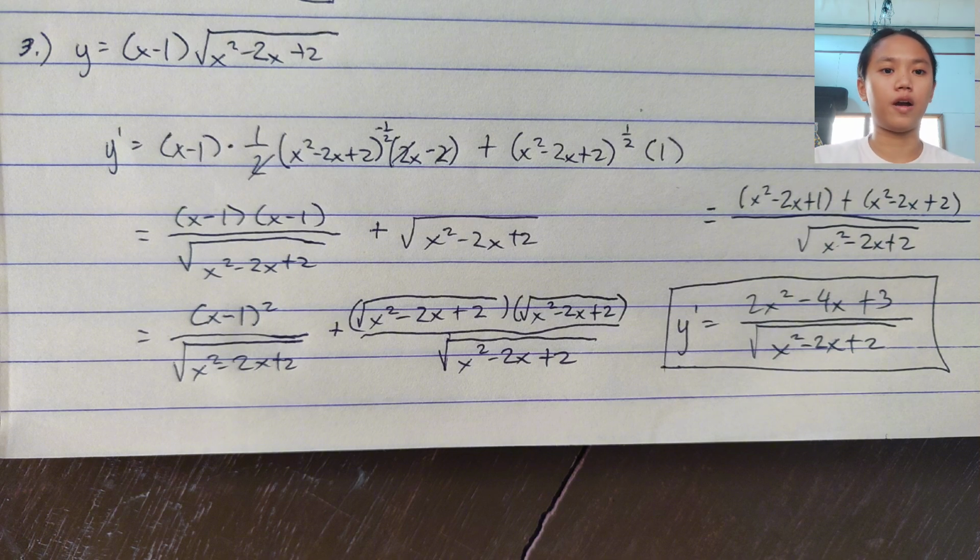Now the first part of our product rule is g of x times h prime of x, which in this case is (x minus 1) times 1/2 times (x squared minus 2x plus 2) to the power of negative 1/2 times (2x minus 2). And h of x times g prime of x is (x squared minus 2x plus 2) to the power of 1/2 times 1. When we multiply and arrange all of this, it will come out as (x minus 1) squared over the square root of x squared minus 2x plus 2, plus the square root of x squared minus 2x plus 2.